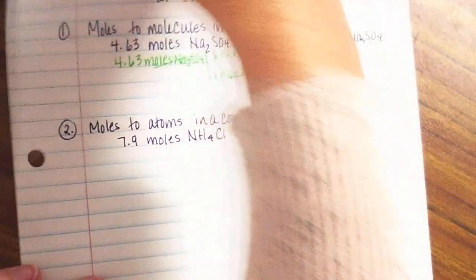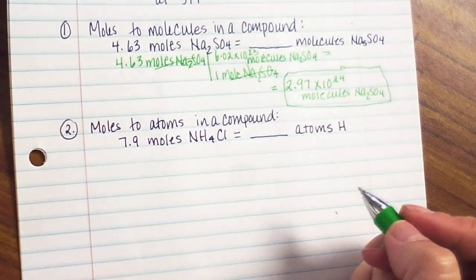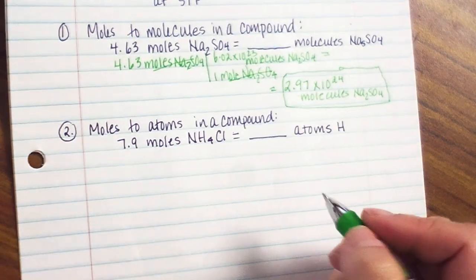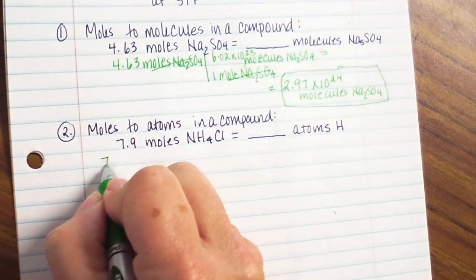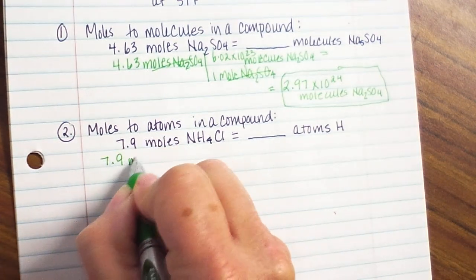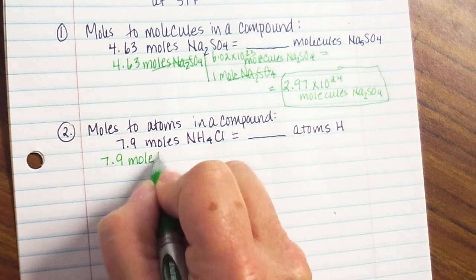I'm going to do this 2 different ways. In the first method, I'm going to start with 7.9 moles of ammonium chloride.